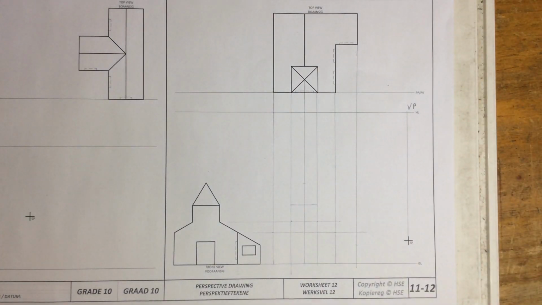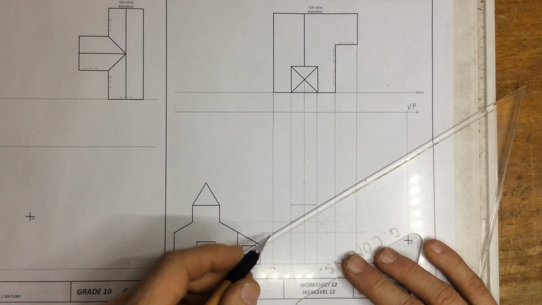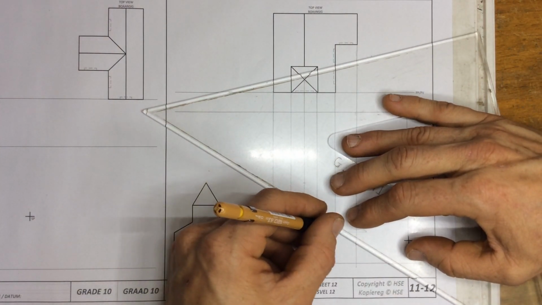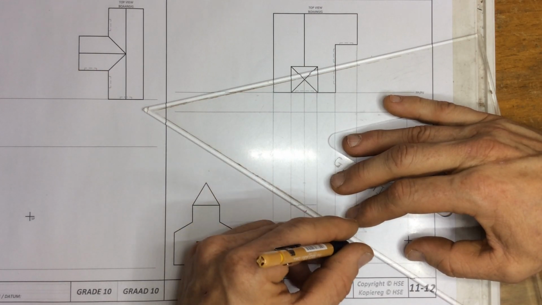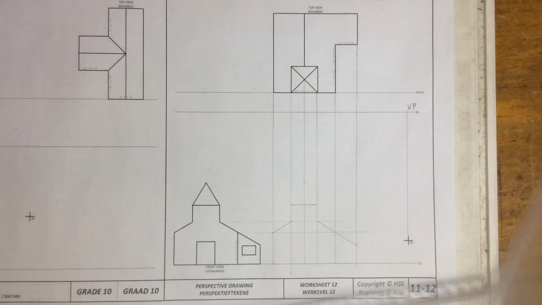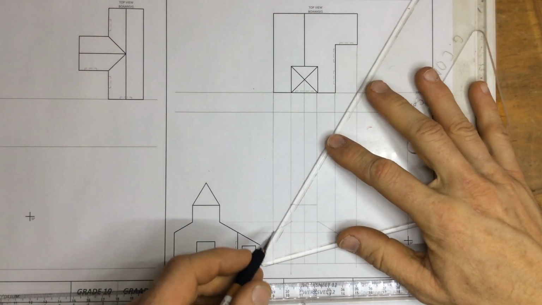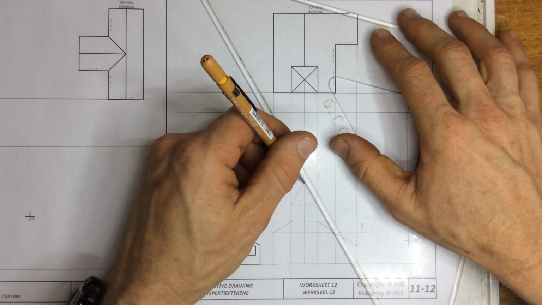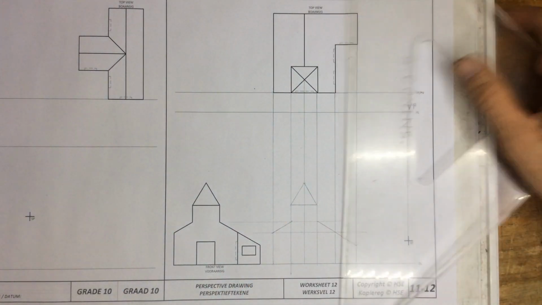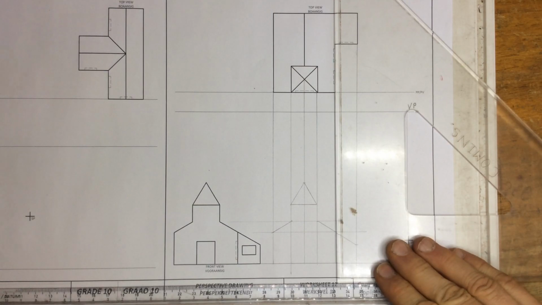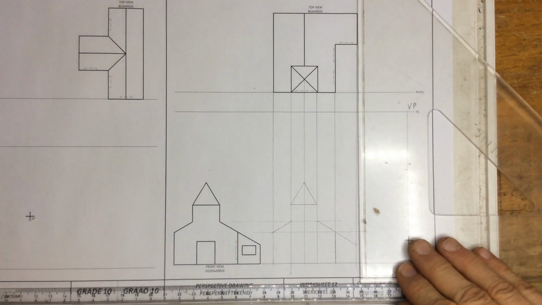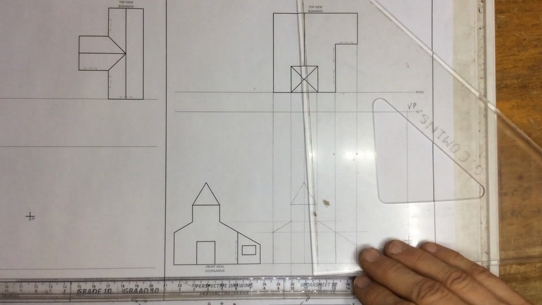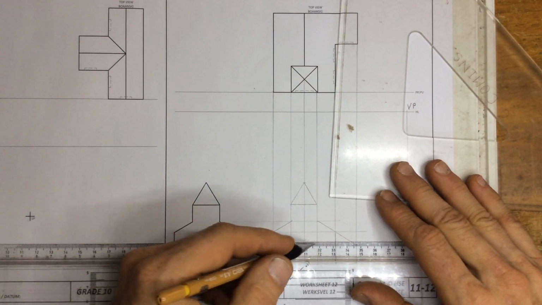Right, I'm just going to draw in construction lines. These little lines. That's there. This is done very, very lightly to start with. It goes all the way down to there. Just draw the little steeple part over there, very, very lightly to start with. Line over there. Line over there.